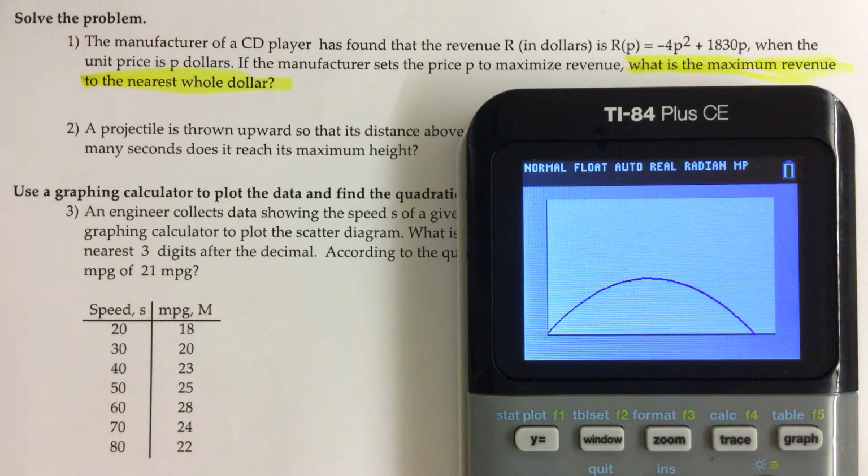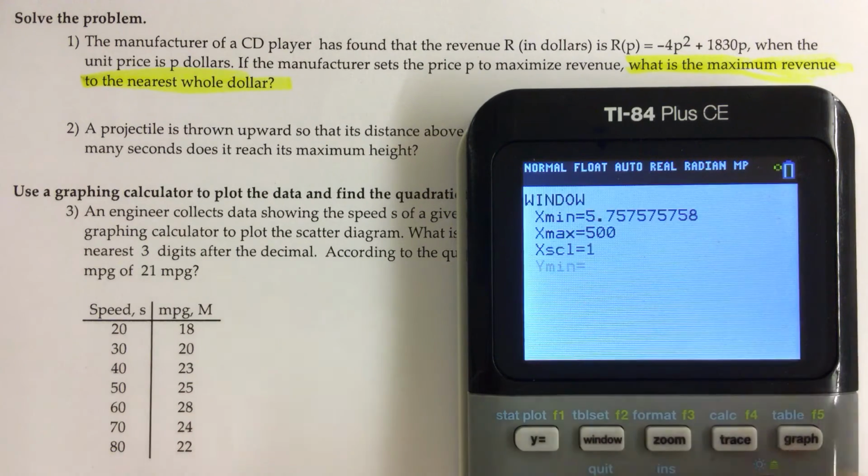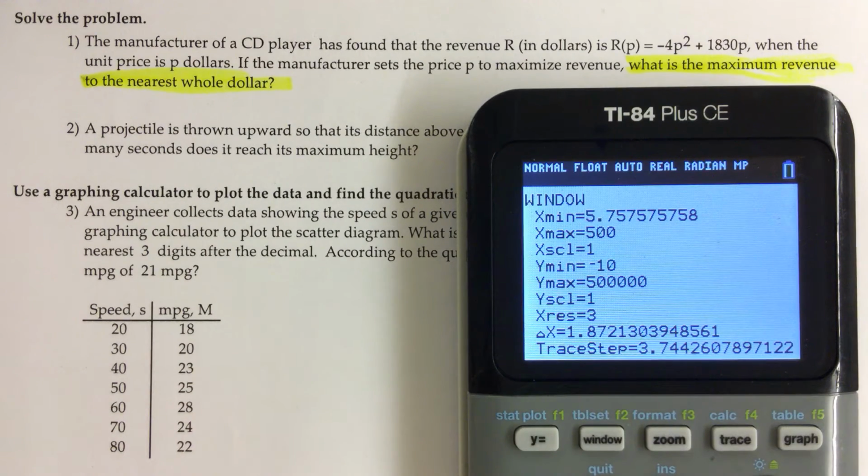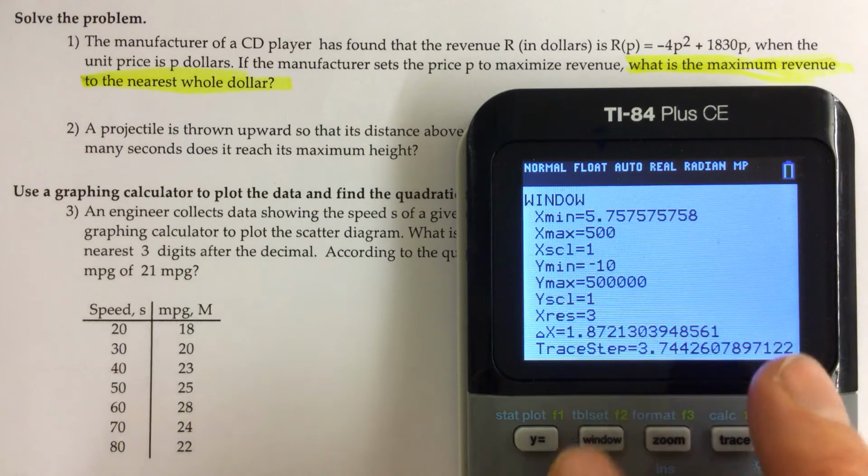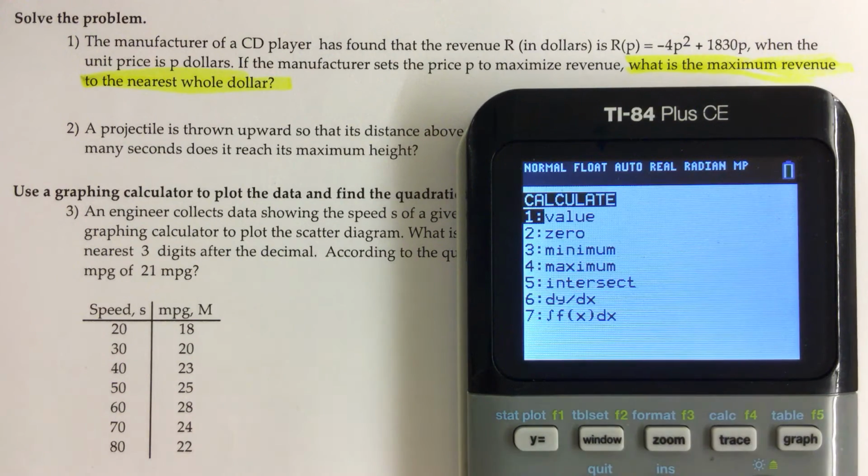As you can see, there's no perfect way to figure that out, so I just kind of hit trace, and I'd be hitting trace for a long time because the Y values are pretty high. But nevertheless, we found it, and again, my window goes up to 500. The X values are the price, and the Y values are the revenue. So numbers are big in this one, and nevertheless, we want to find the maximum.